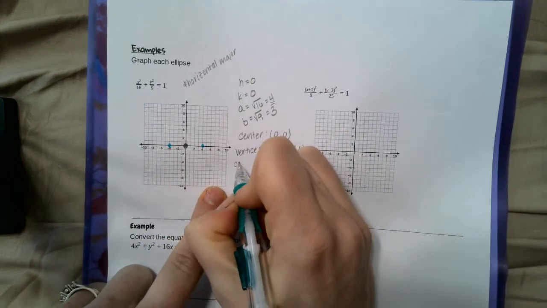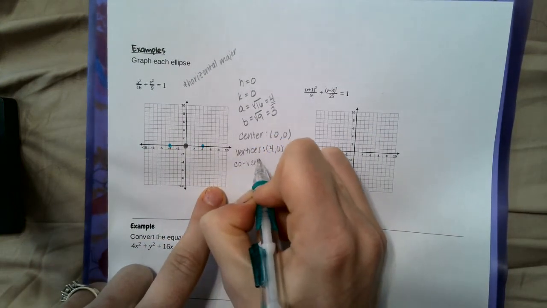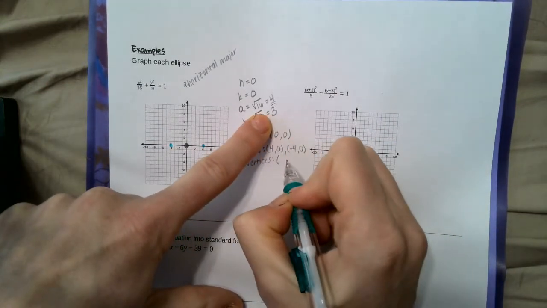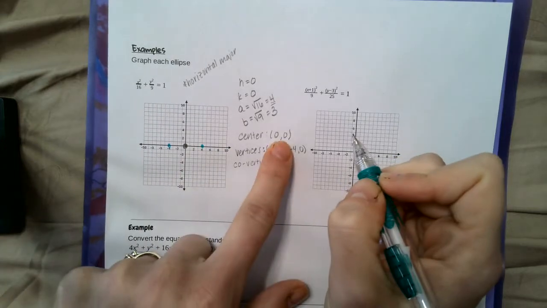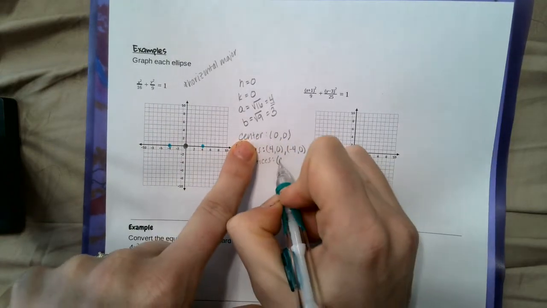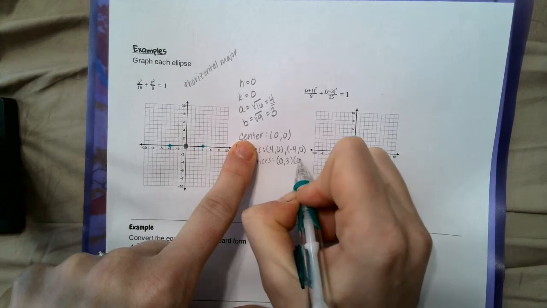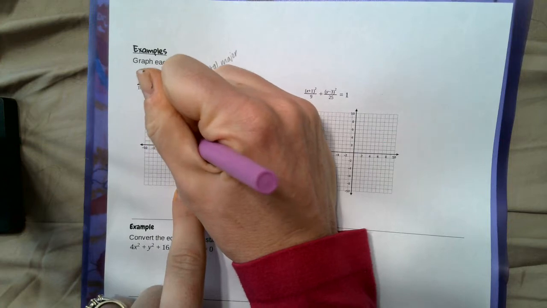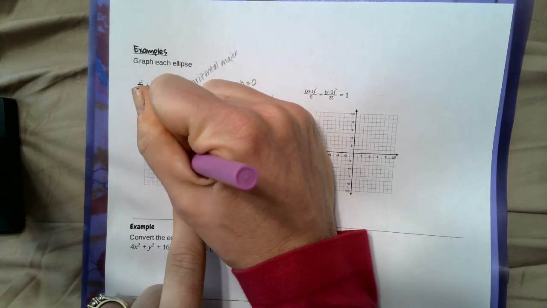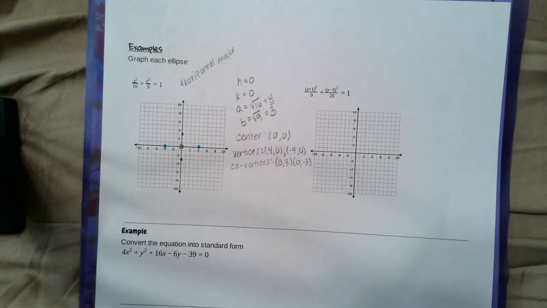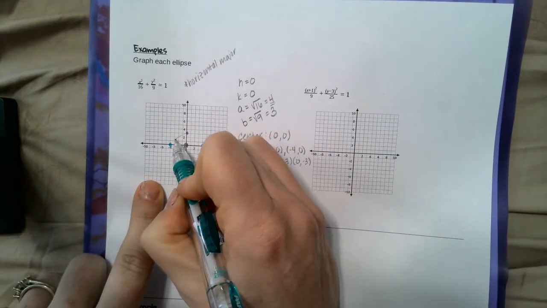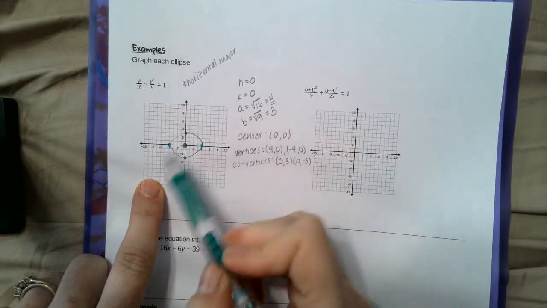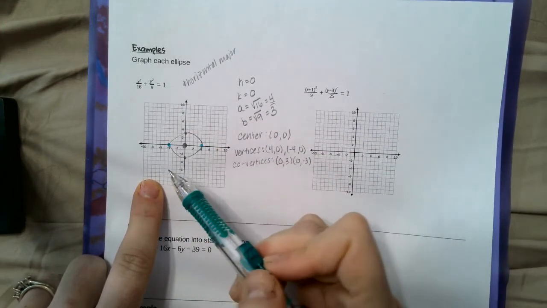My co-vertices, they should be closer to the center. My co-vertices are 3 units away from my center, but those move up and down, so make sure you change the correct number. So that's 0, 3 and 0, -3. So 1, 2, 3, 1, 2, 3. Okay, and there is my ellipse. It's very close to a circle in this case, but it's not a circle because it's not perfectly round. We don't go up the same as we go down.